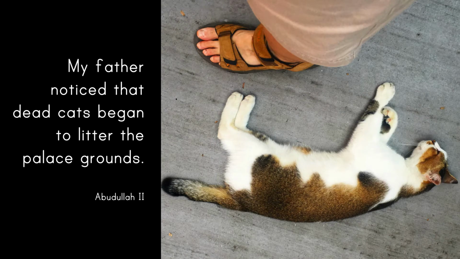And then King Abdullah, the present-day king, I keep saying that because I know there are a lot of kings here. King Abdullah II, actually, is the full title. His Majesty, I should probably say. He says, my father noticed that dead cats began to litter the palace grounds. It's like, what's going on? There are dead cats everywhere. He found out that an assistant chef in the palace, hired to kill Hussein, was practicing poison on the cats. And King Abdullah II said, he is a very good cook, but a poor assassin.